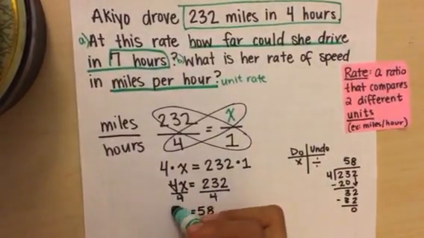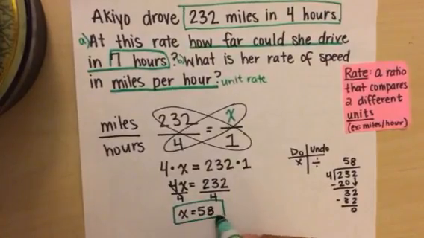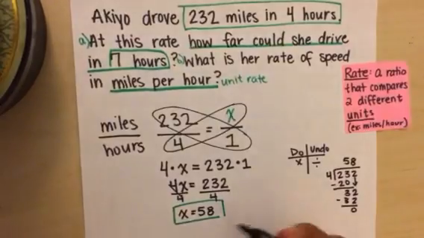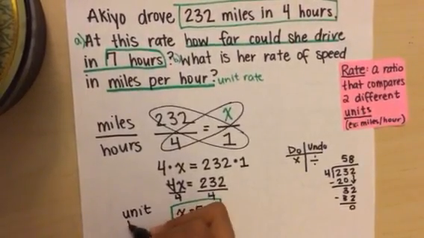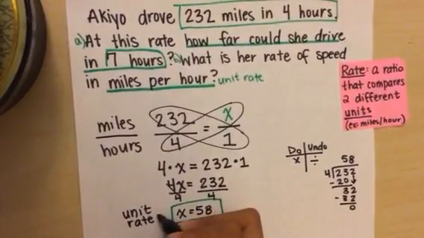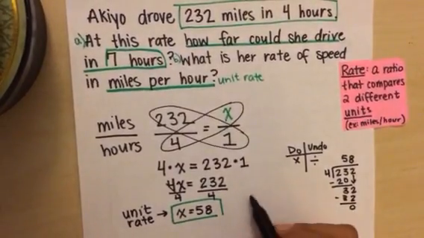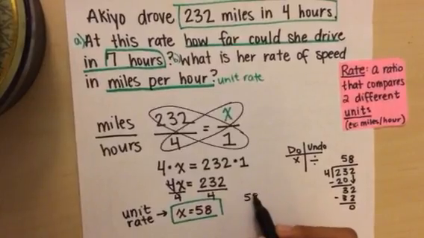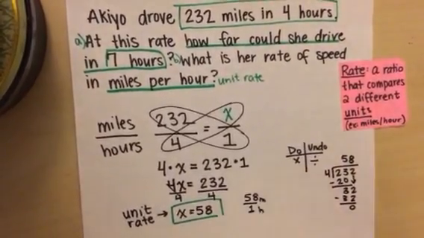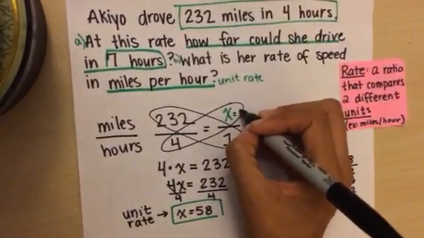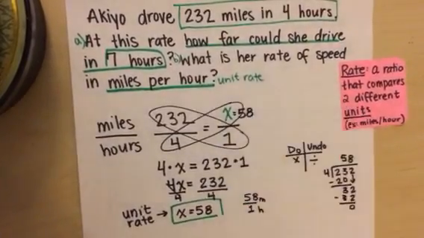So that tells us that in 1 hour, Akio can drive 58 miles. So this is what we call our unit rate, right? Because she can drive 58 miles in 1 hour. So that means this x up here we now know is equal to 58.